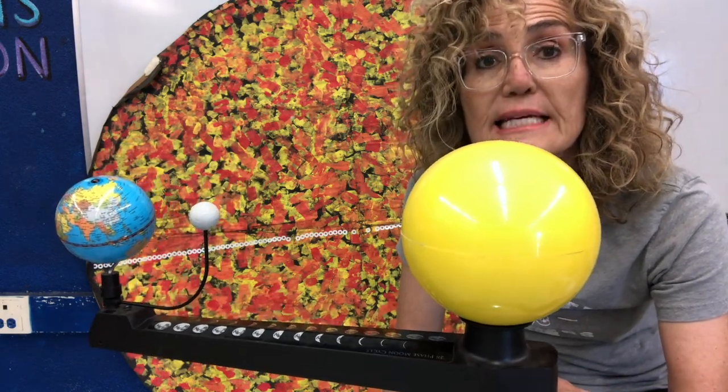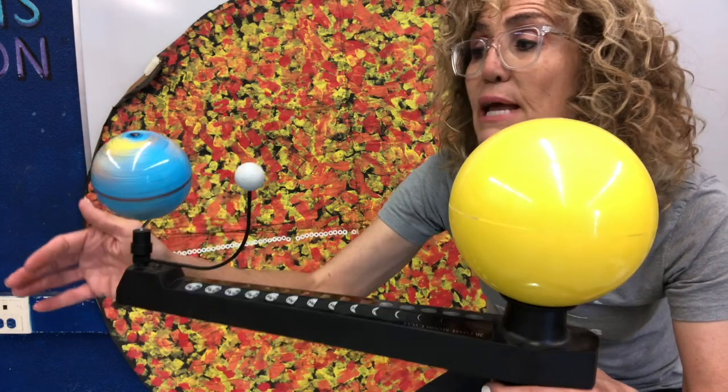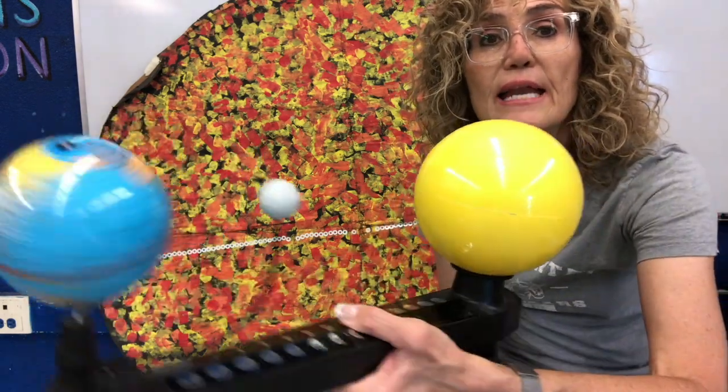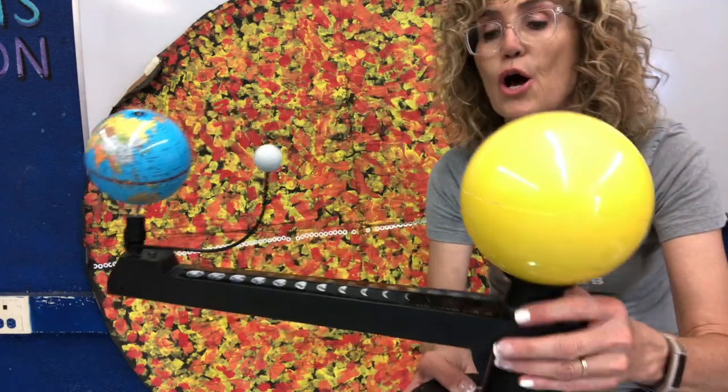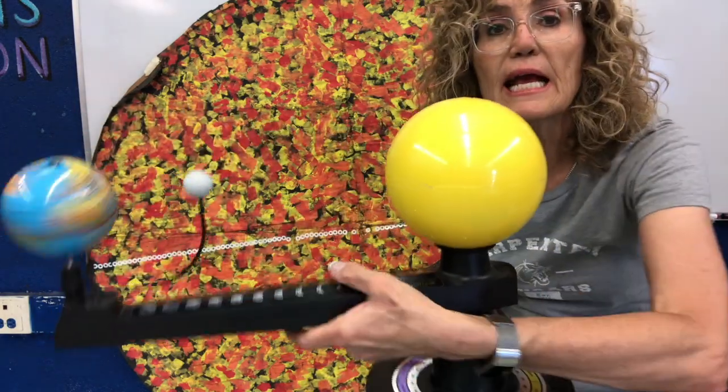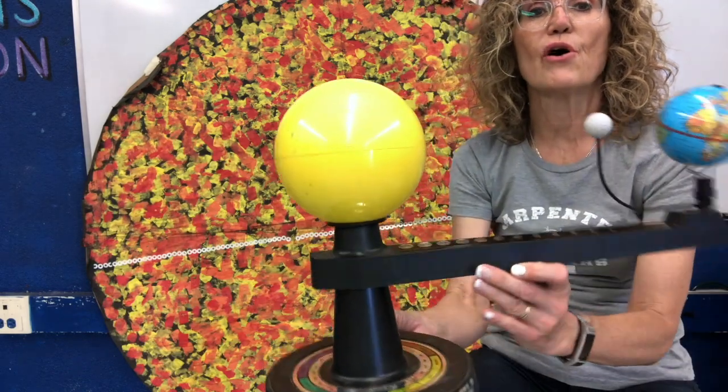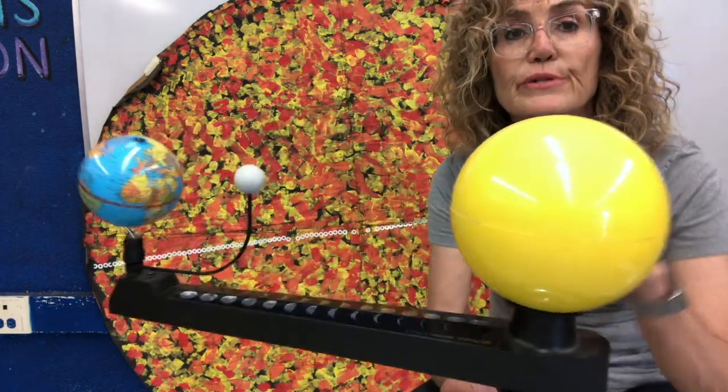So the Earth is doing those two things at the same time. It is spinning and revolving. It is rotating and revolving. Now, boys and girls, of course, this is not really the size of these planets, right?